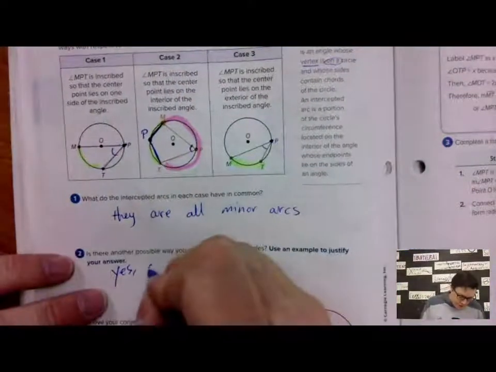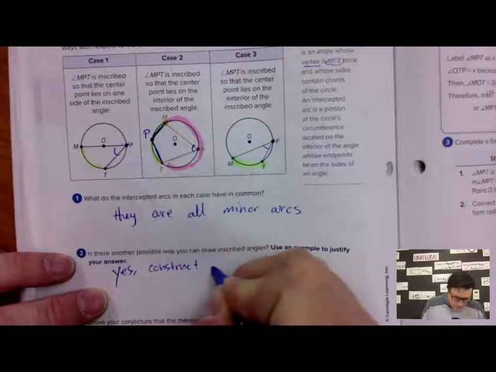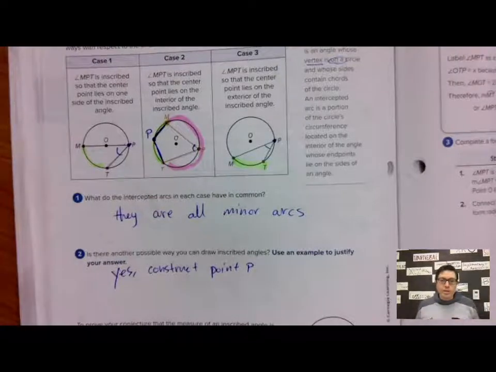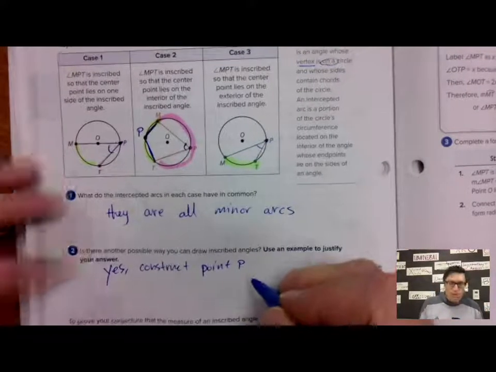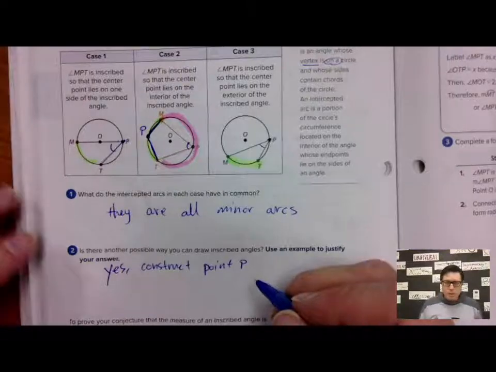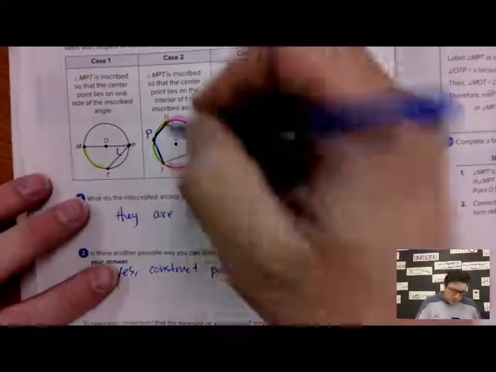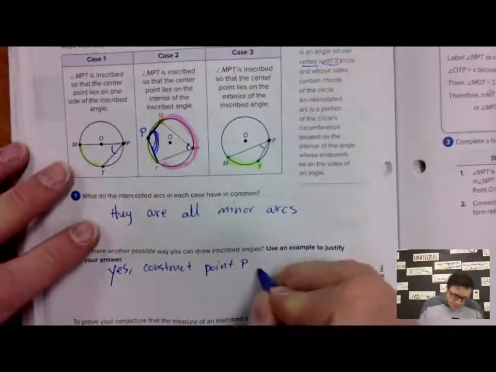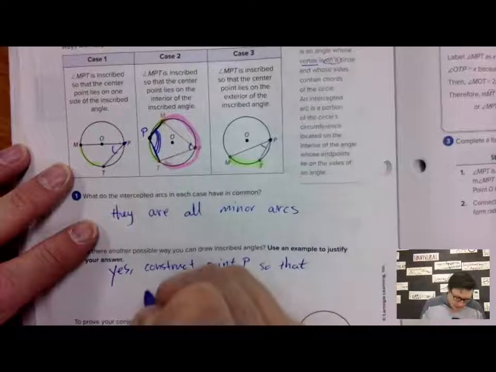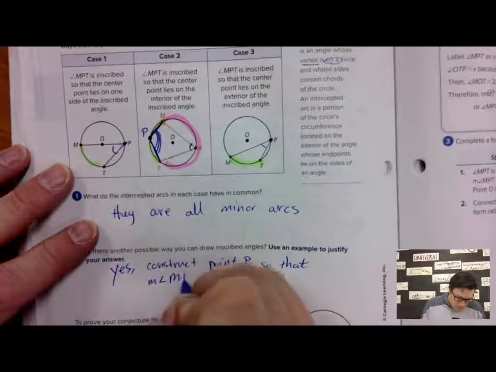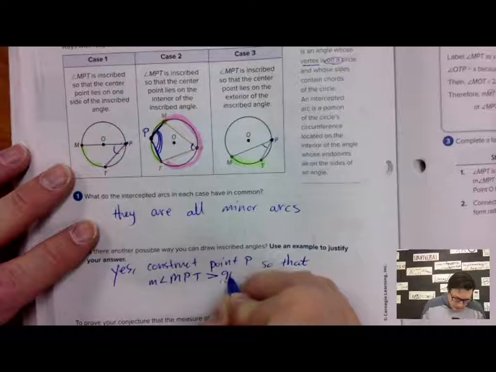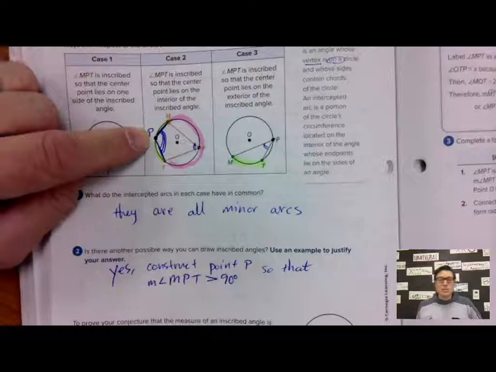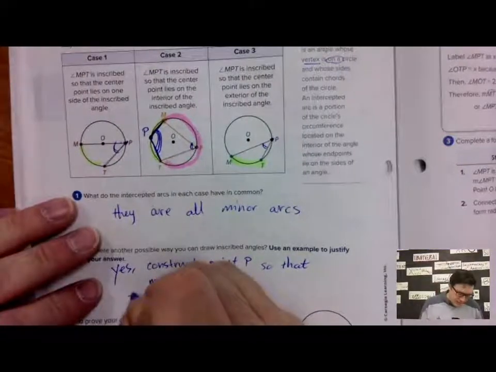We can construct point P so that point P creates a minor angle. And then the rest of the circle, the intercepted arc, is the intercepted arc here. This is a huge intercepted arc. It's bigger than 90 degrees. Construct point P so that the measure of angle MPT is bigger than 90 degrees. These angles are all smaller than 90. Construct point P so that you make an angle bigger. That makes a major arc.